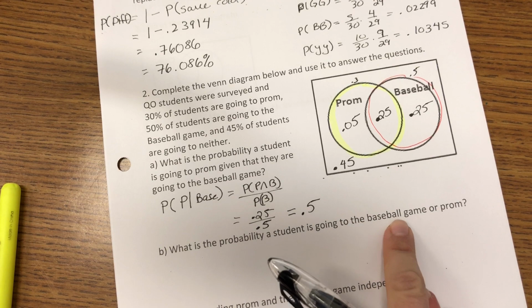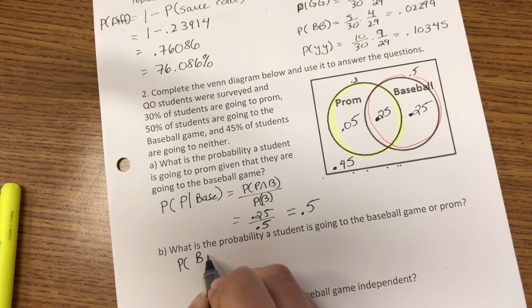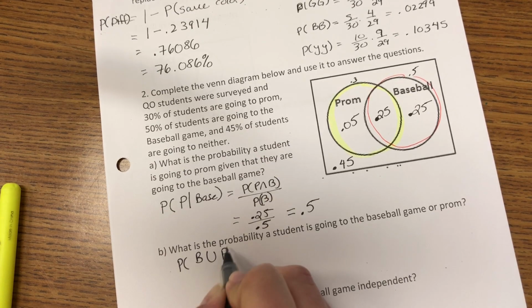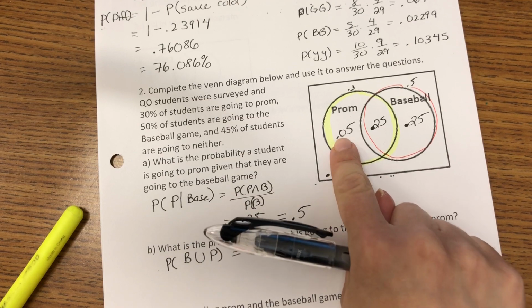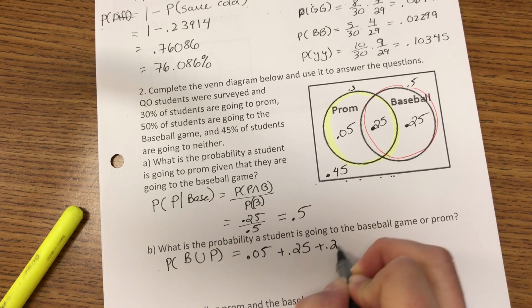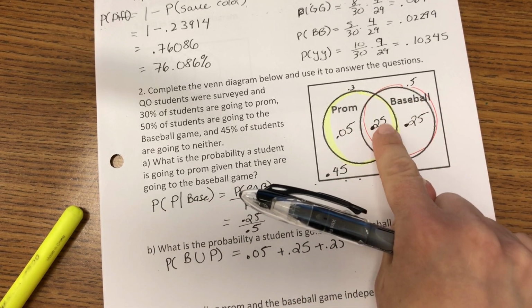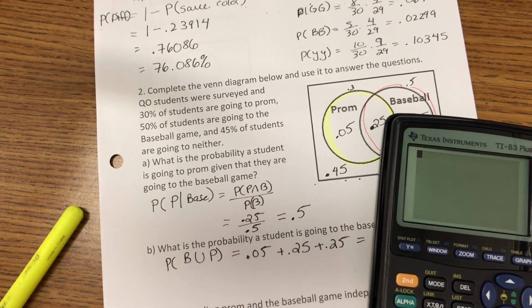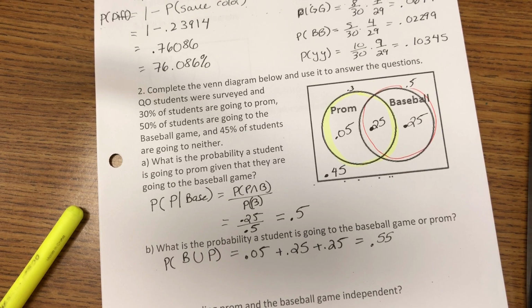What's the probability of students going to baseball or prom? It's the probability of baseball or prom. So that's going to be 5% plus 25% plus 25%. If you do the totals, you have to take away the doubly counted intersection. I guess I really didn't need a calculator to do that. It's 0.55, so 55% for either one.